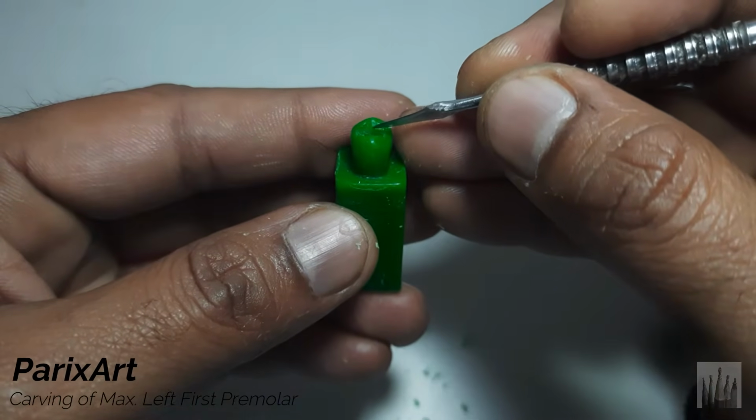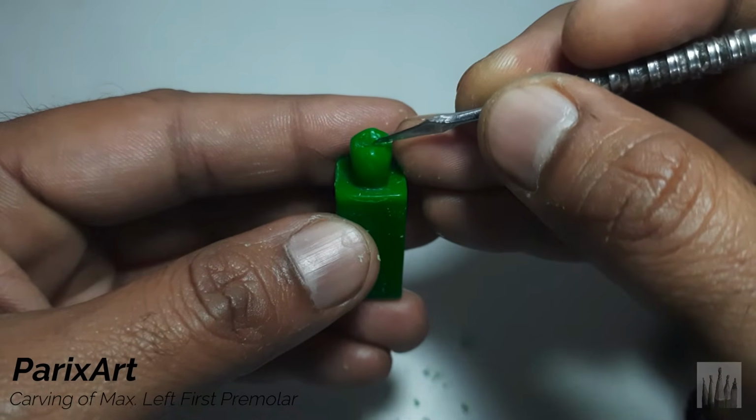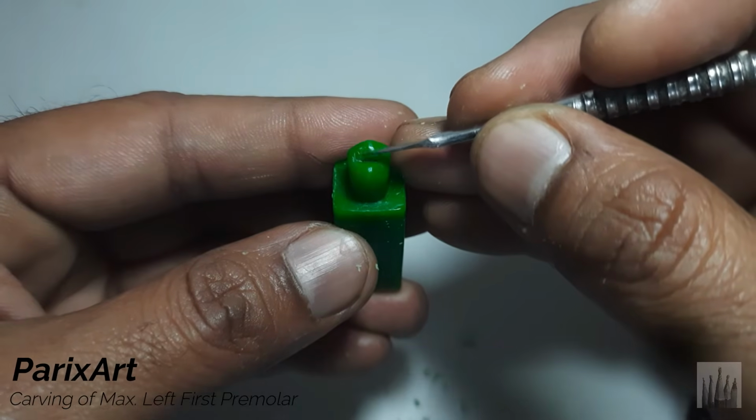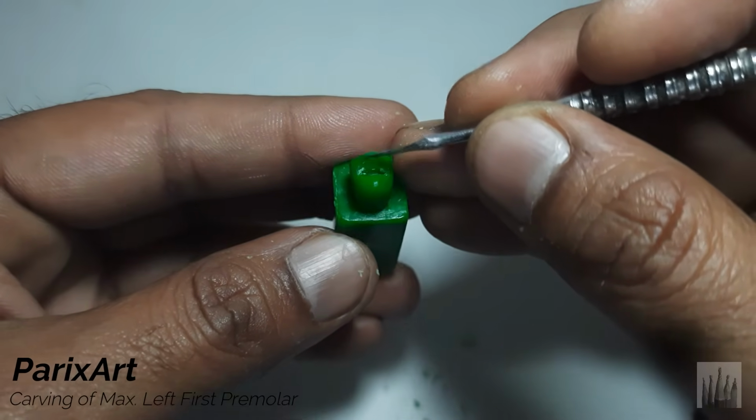Now we'll carve the slopes of the buccal cusp to develop a buccal cusp ridge here. Not making the ridge sharp.